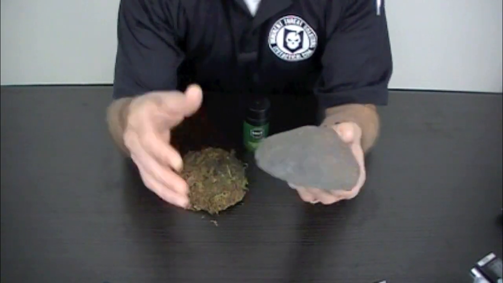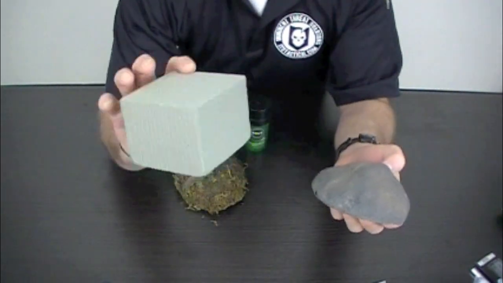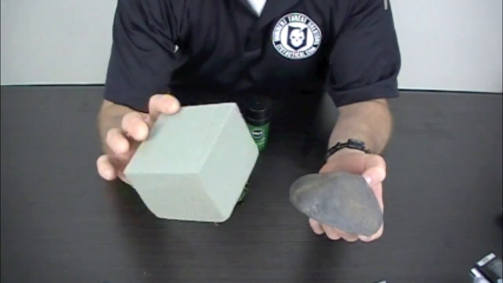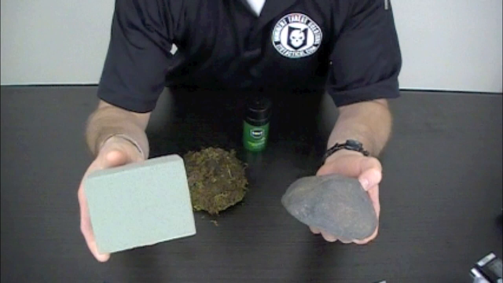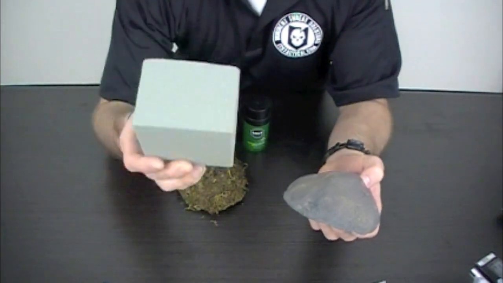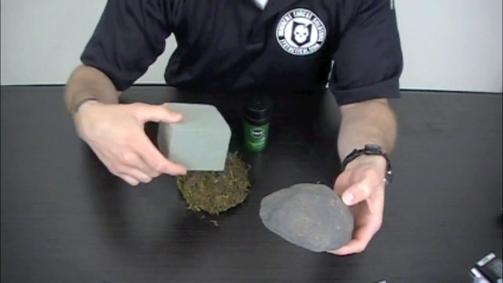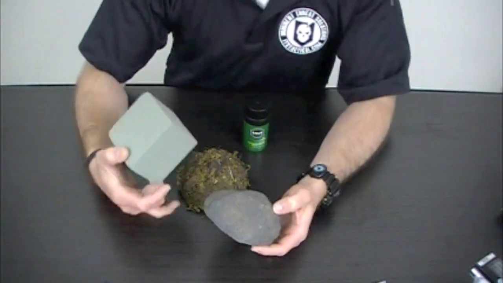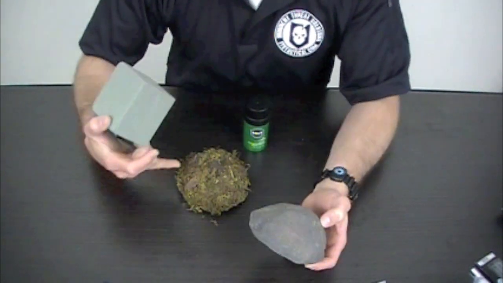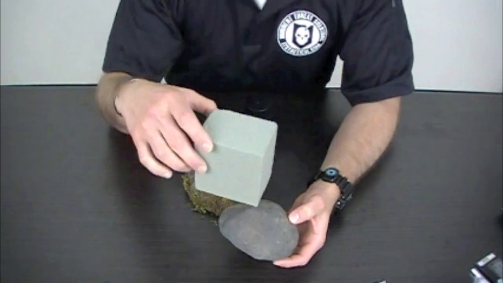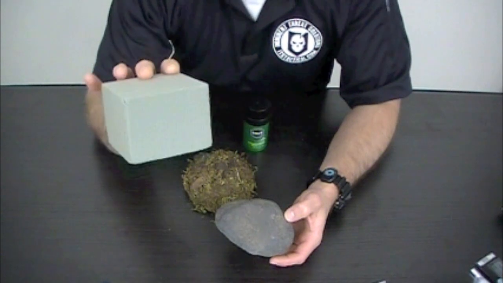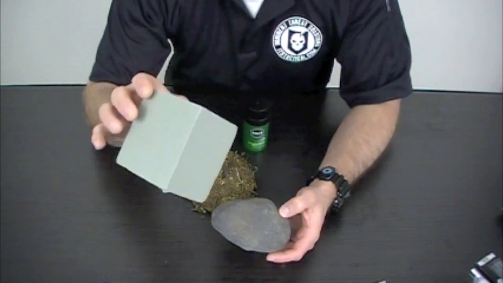Essentially, most of these are made out of this green, what do you call it? I guess floral foam is what it's called. The rock and the, I don't know what you'd call this, I guess a grass mound, which is essentially just floral moss on this thing, were actually created out of a half dome floral foam piece, and I just molded it.